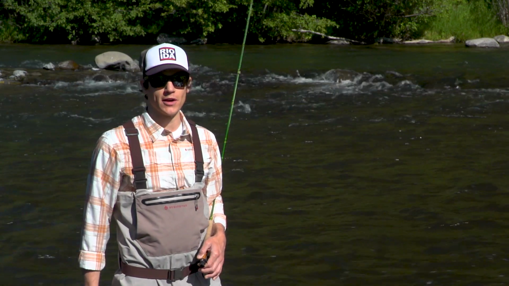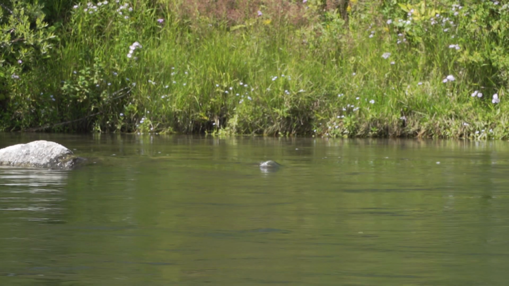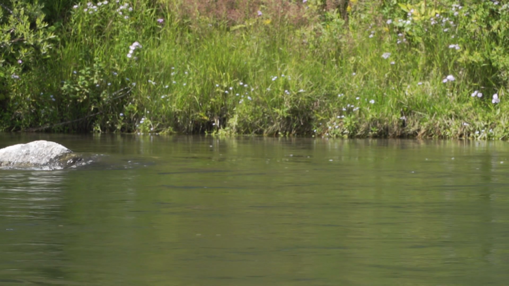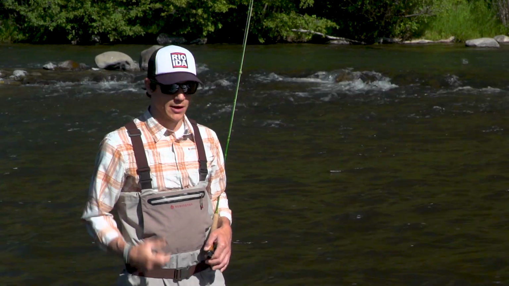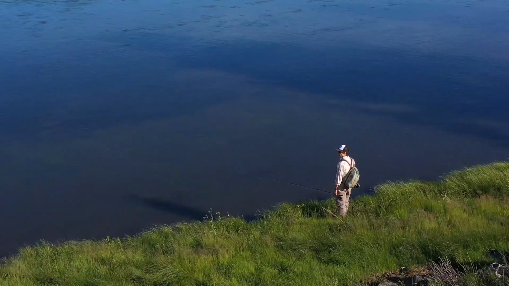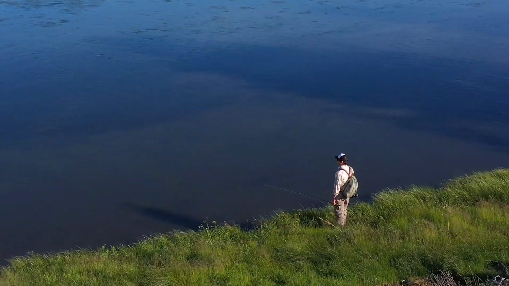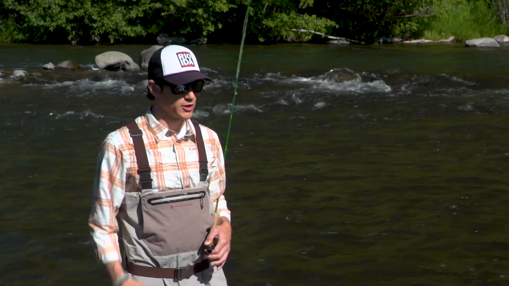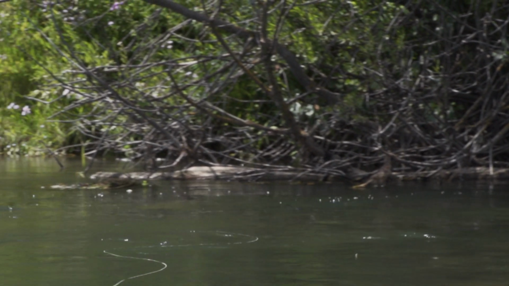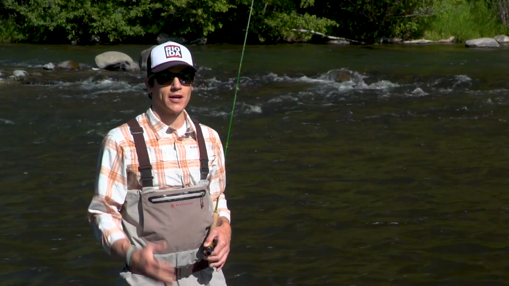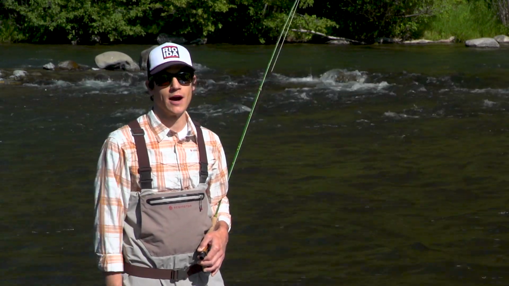Today's episode is all about how to locate rising fish in a river, and specifically the areas you want to concentrate on first. Now, it's important when you get to the river to have an idea of where to look, because there's lots of water that doesn't hold rising fish. So really, it's a good idea to concentrate on the areas that do. And there's three criteria that these areas tend to all have in common.